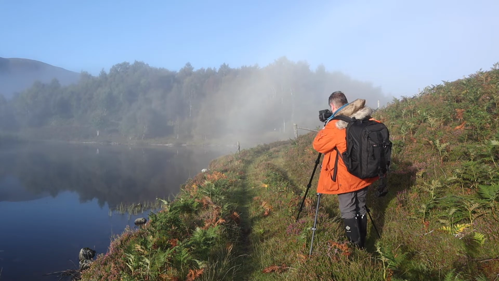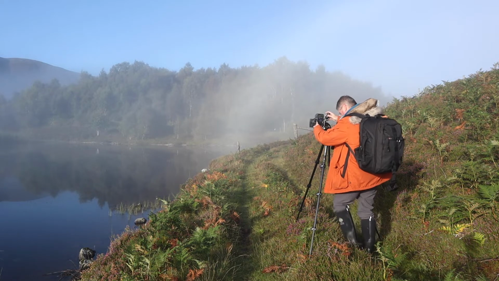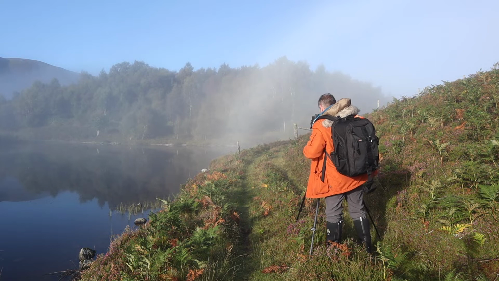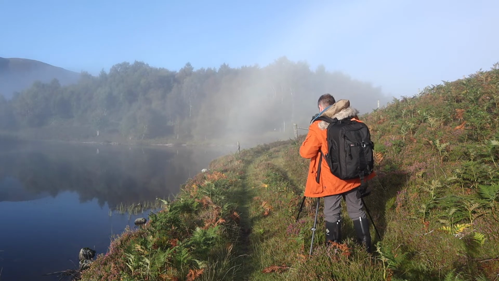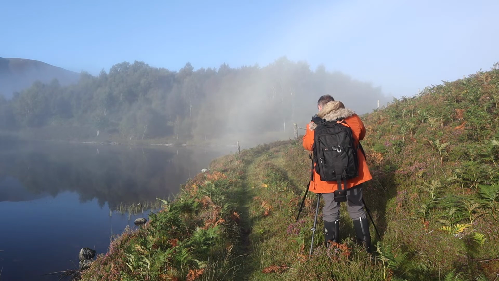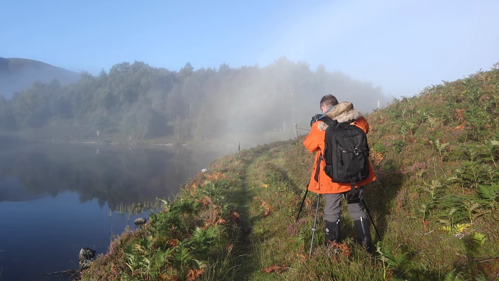This would probably make a better portrait composition. I just want to make sure I'm out of the shadows, just get this fixed.